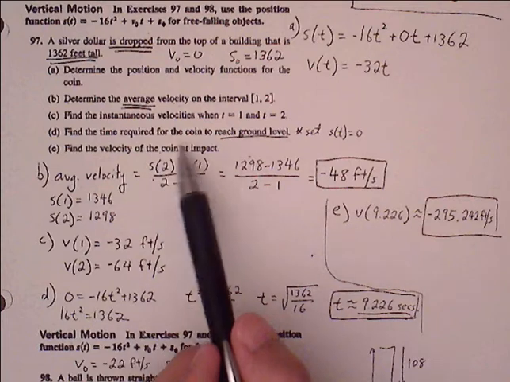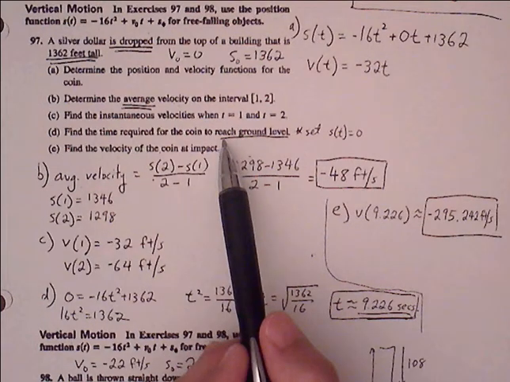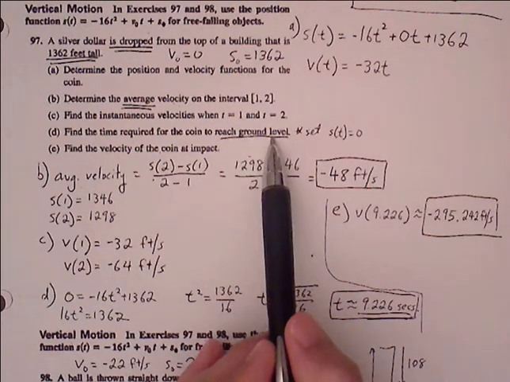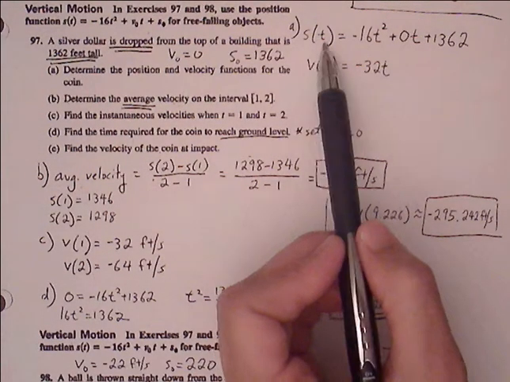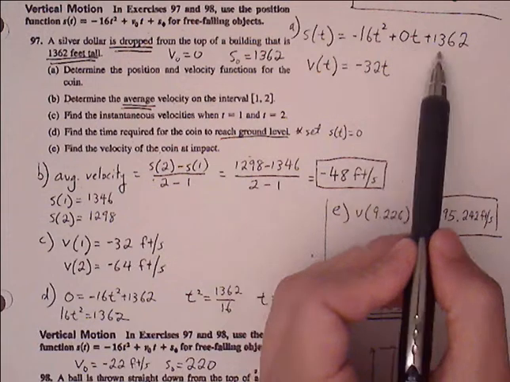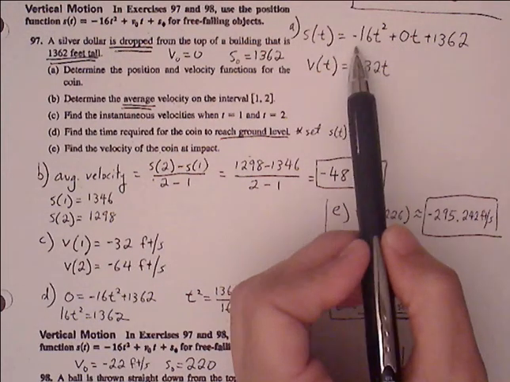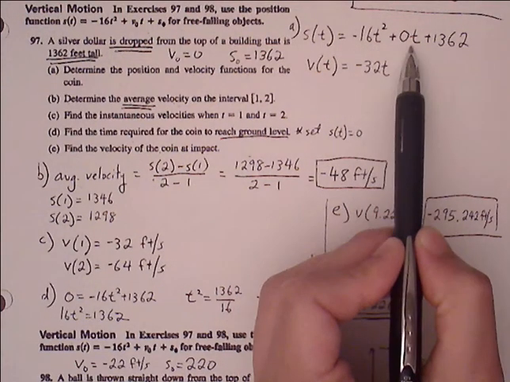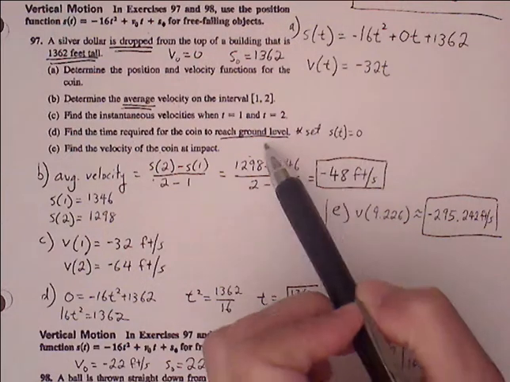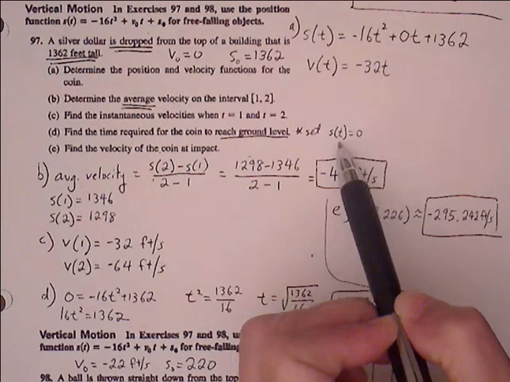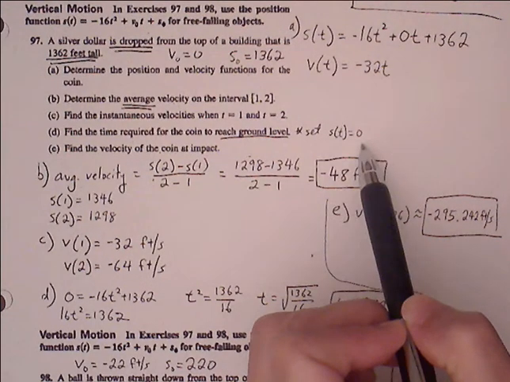Part D, find the time required for the coin to reach ground level. S of t is the final position, where t is the time at any point in the path of this object. So ground level means the final position is at 0.